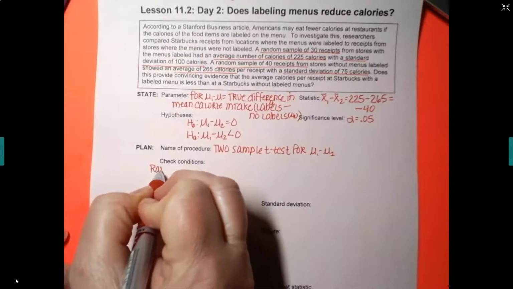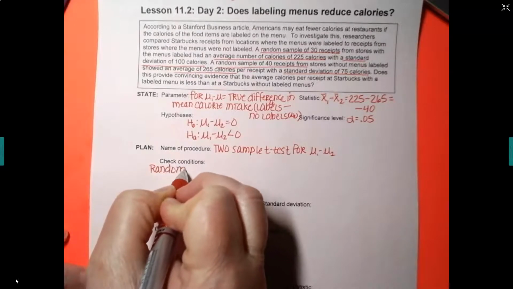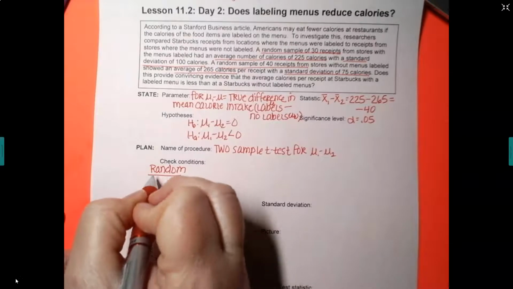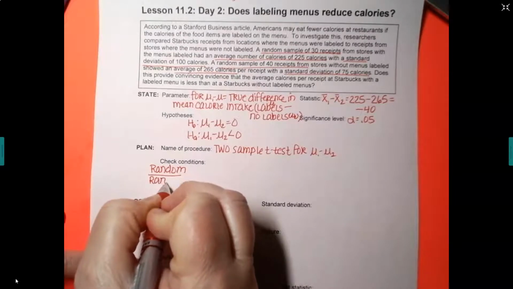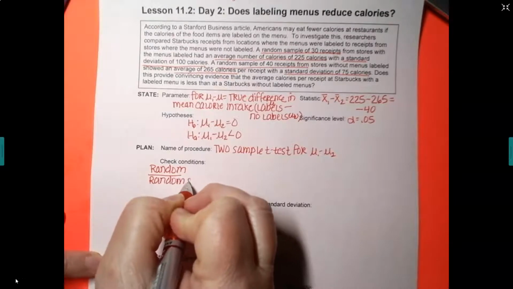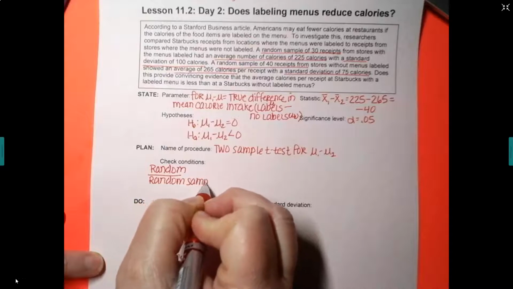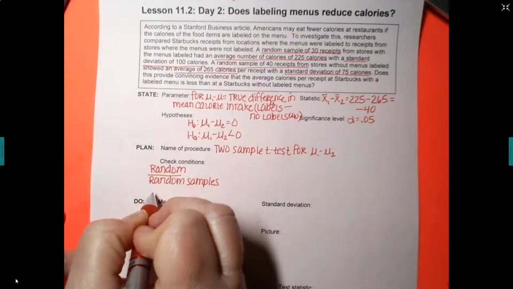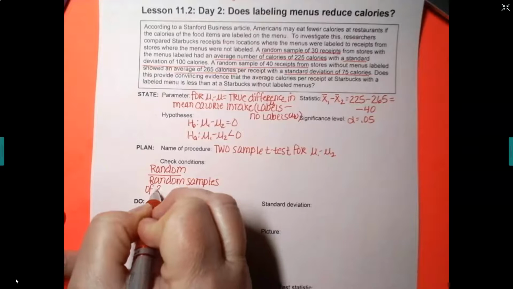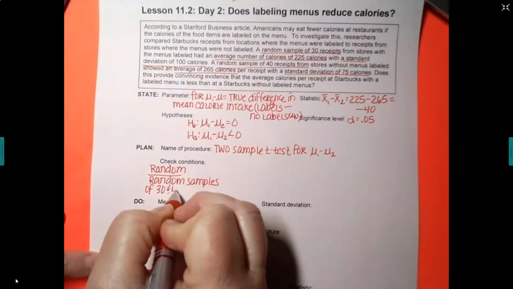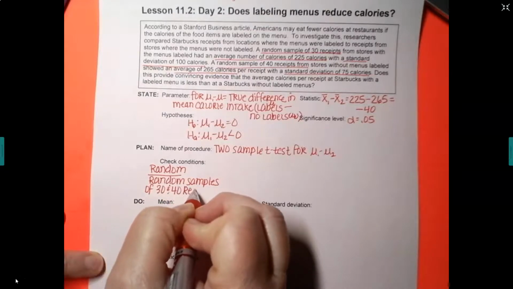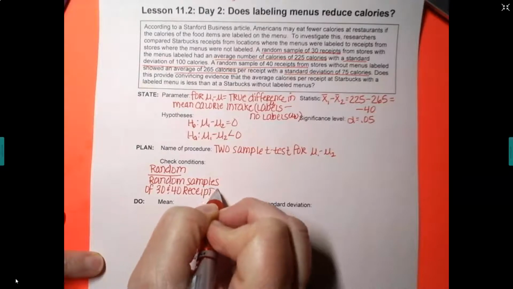We have random. Say we had random samples of 30 and 40 receipts. Okay.